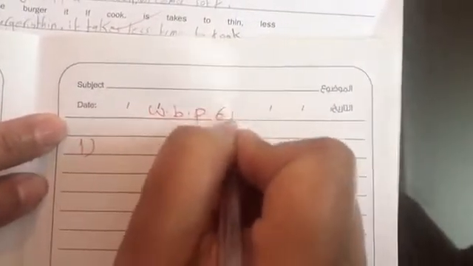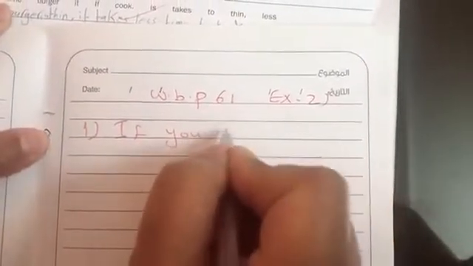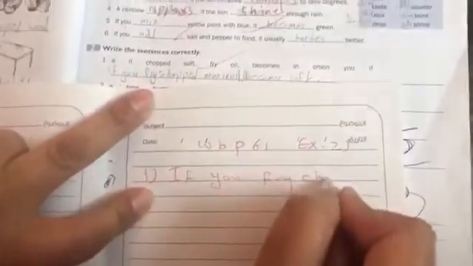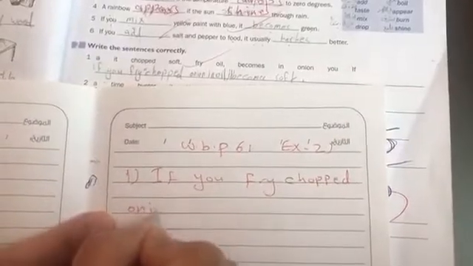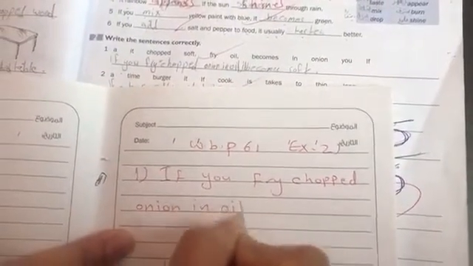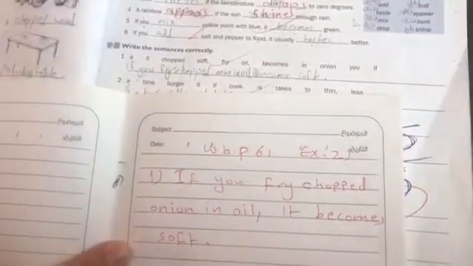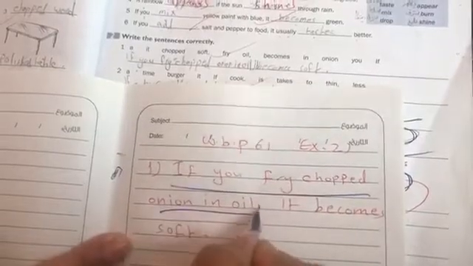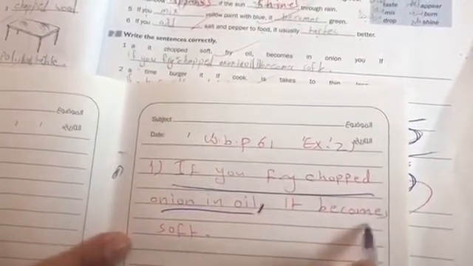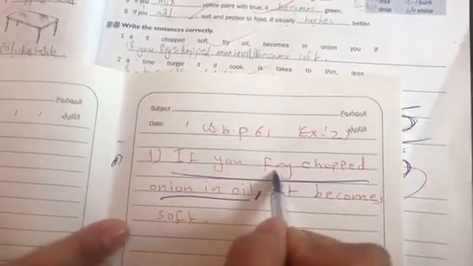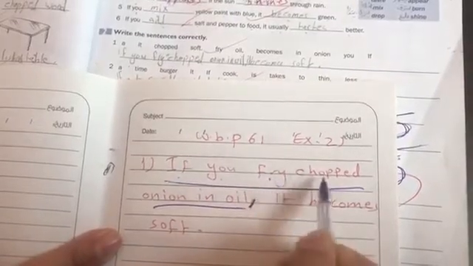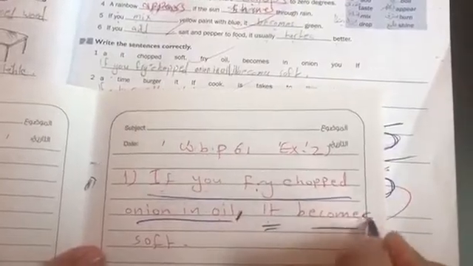The first sentence, workbook, page 61, exercise 2. Now, number 1, if you fry chopped onion in oil, it becomes soft. This is number 1. Look here, my students. Here the if clause, then comma, and here the main clause. If plus subject plus verb, infinitive or base verb in simple present. Chopped onion in oil. It is singular, so becomes with s, soft.